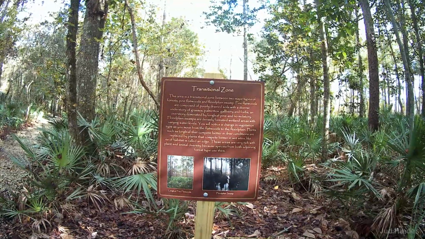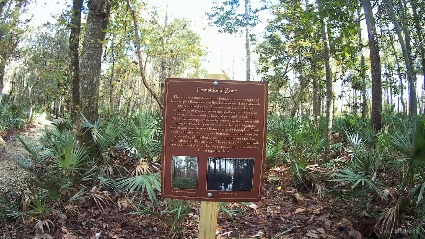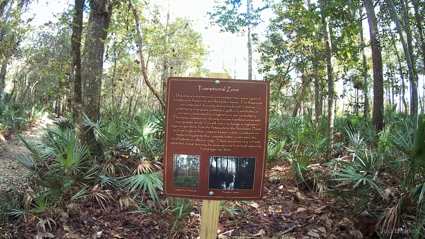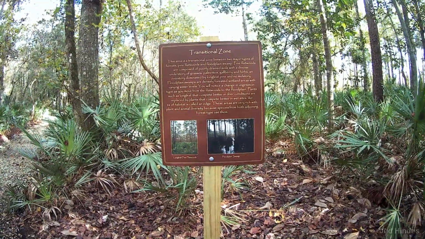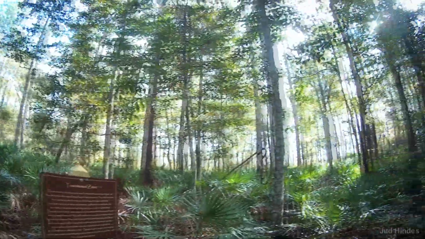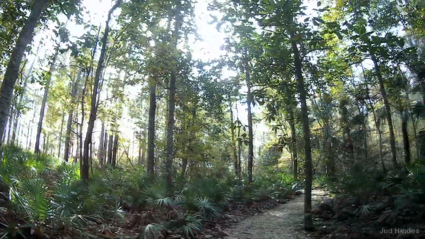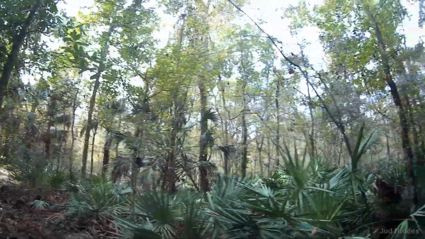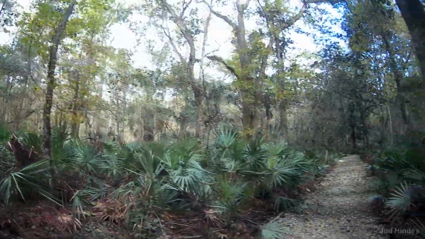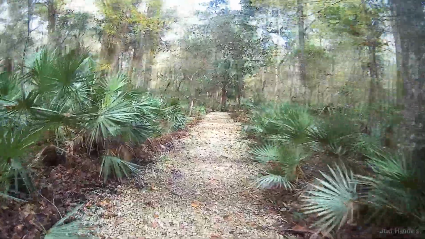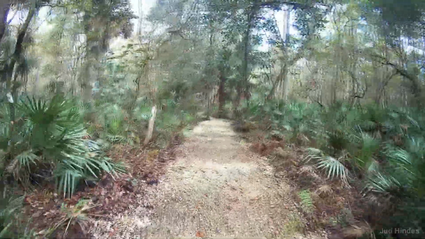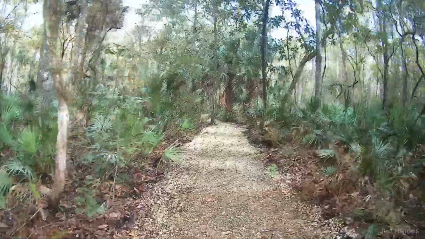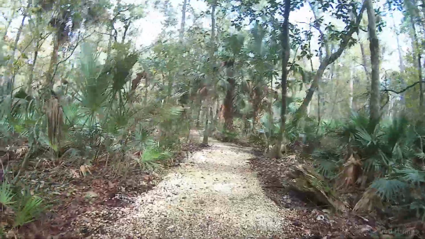Okay. These areas are very rich with plant and animal diversity because species from both adjoining forest types use them. Floodplain swamp, longleaf pine flatwoods. Okay. Nice.